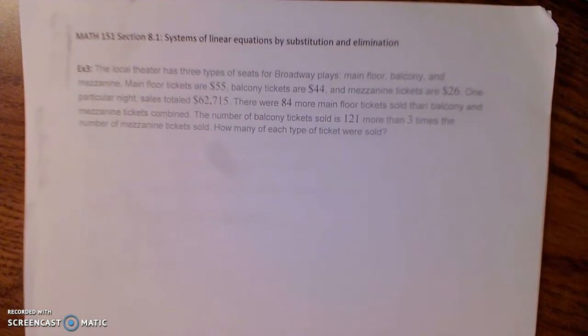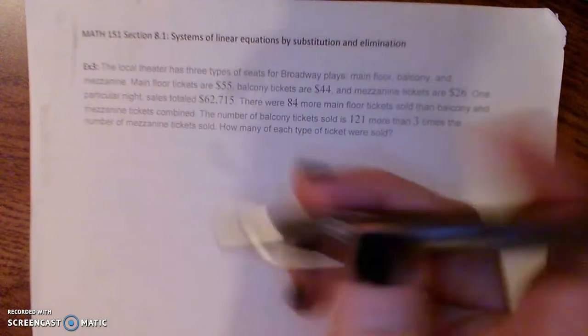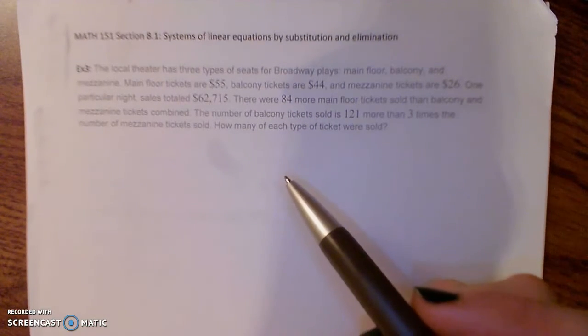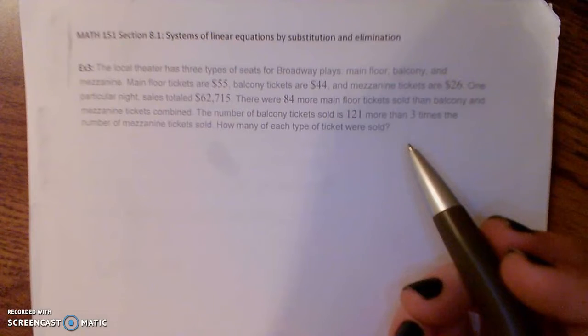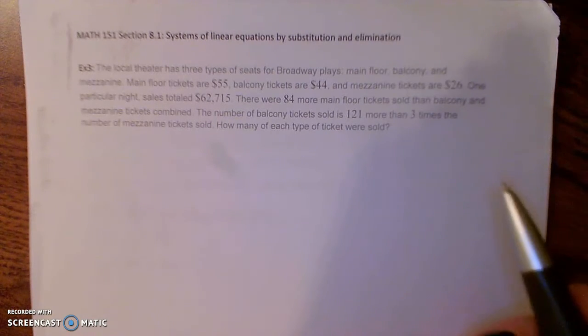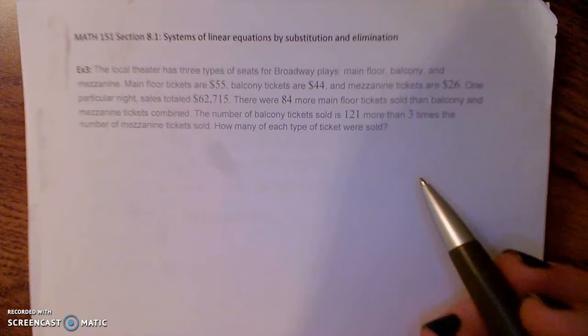Alright, this will be our last example from section 8.1. The way that we're going to solve this, we'll do two different methods. One method will be using substitution, and the other method will be using matrices, which we actually go over in section 8.2, so you might want to watch those videos first, maybe come back to this one.